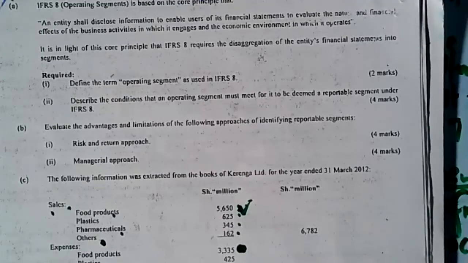Now, when we talk about the risk and return approach, under this approach, segments will be identified based on the different risks and the returns expected from the line of business and the geographical areas. So you consider the segment using the risk and return approach, based on different risks and returns expected from the line of business and the geographical areas.